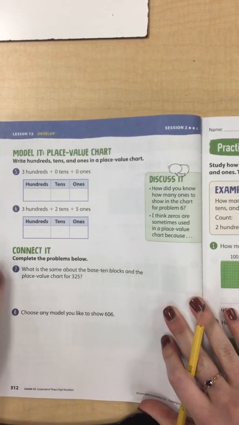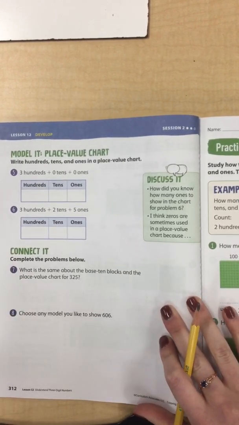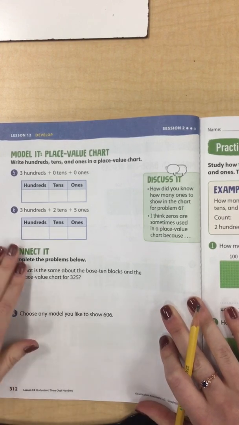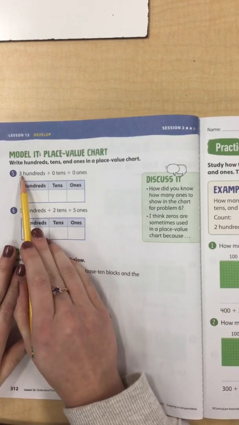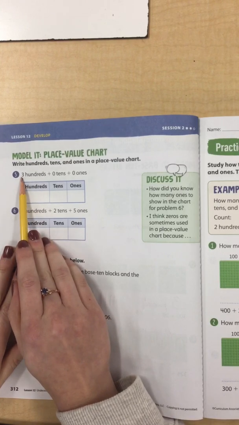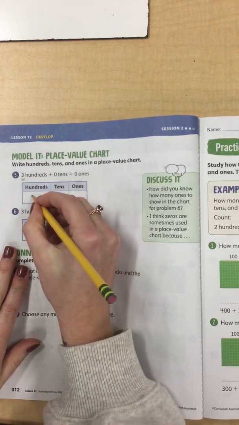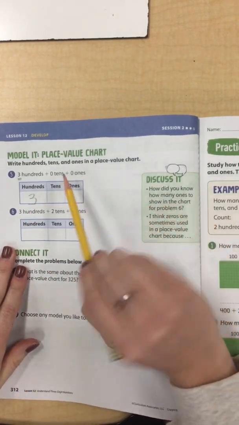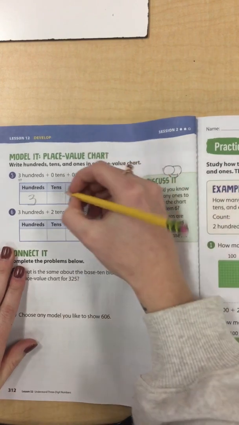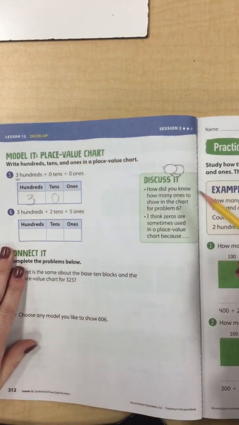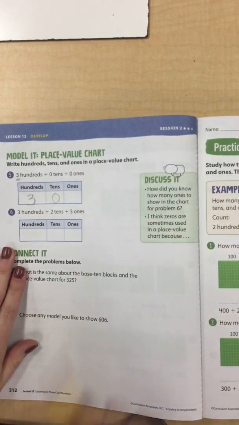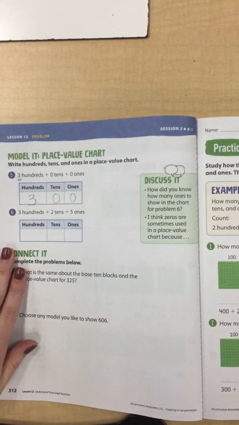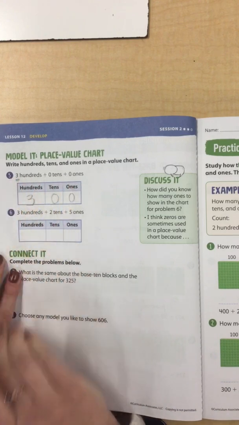Okie dokes. So it says, write hundreds, tens, and ones in this place value chart. So how many hundreds do I have up here? I have 3, so I'm going to write 3 here. How many tens do I have? It says right up here, 0 tens. How many ones do I have? 0 ones. So I'm just pulling that information that they wrote up here.